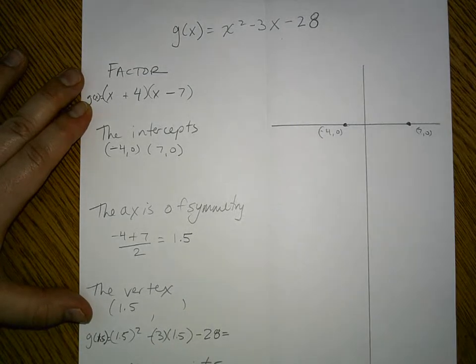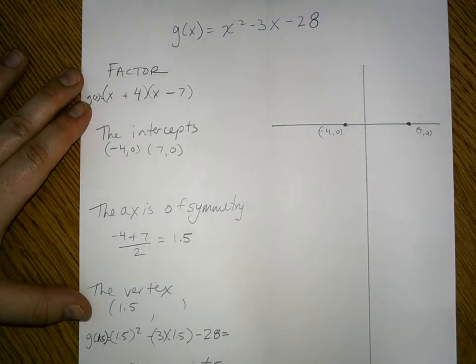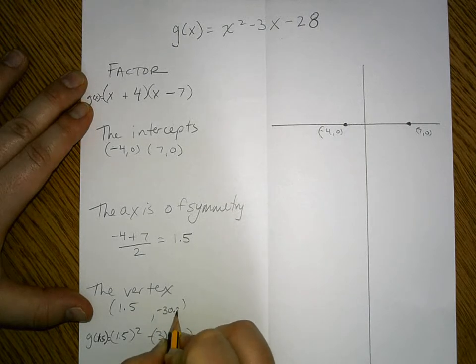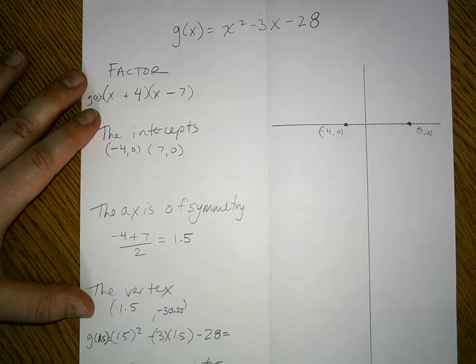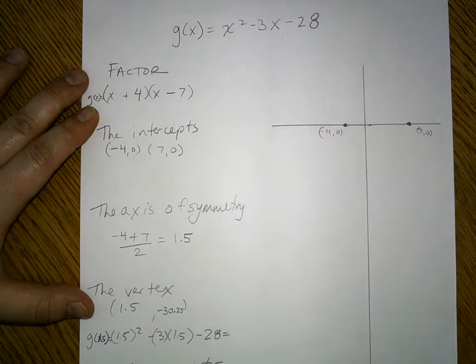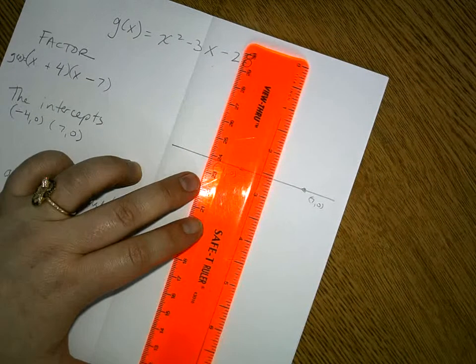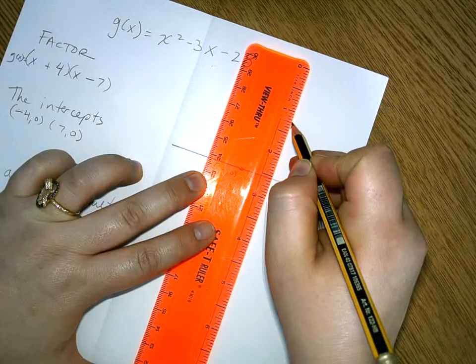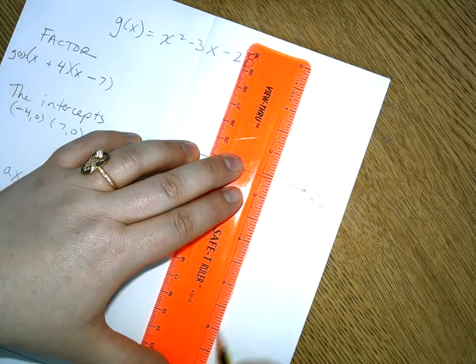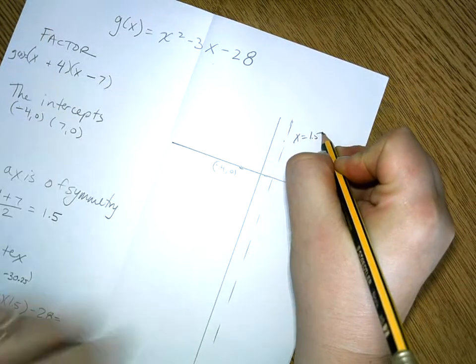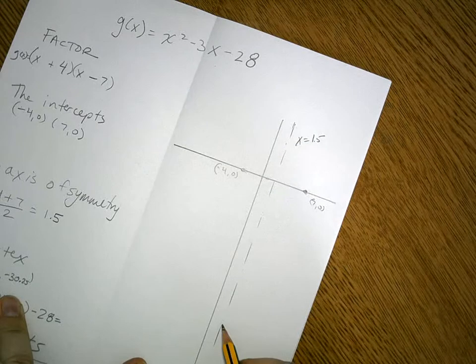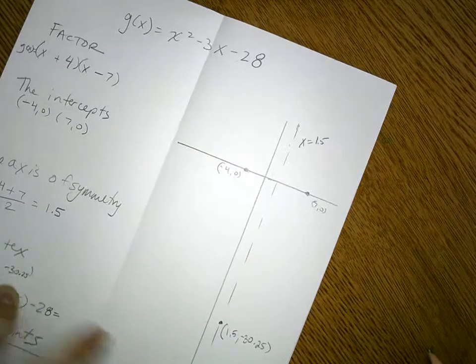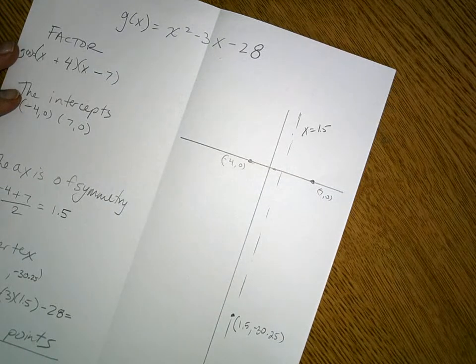And this is going to be negative 30.25. So with the axis of symmetry being 1.5, about there, I'm going to make this a little bit better. Negative 30.25.